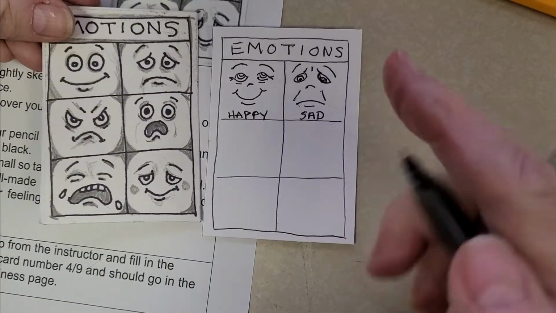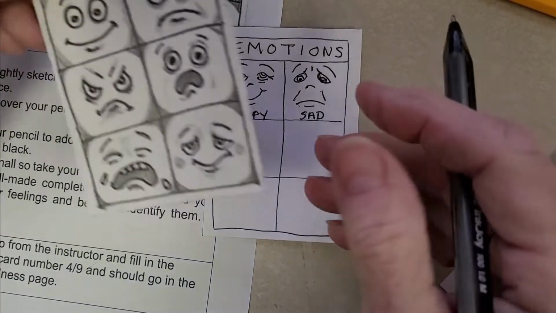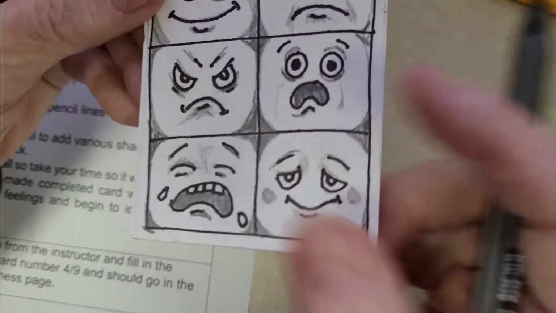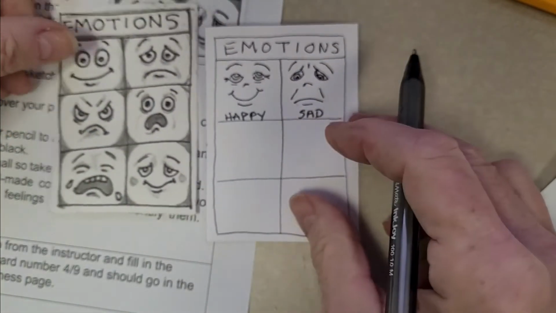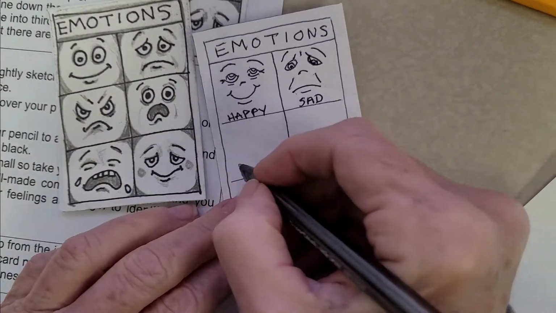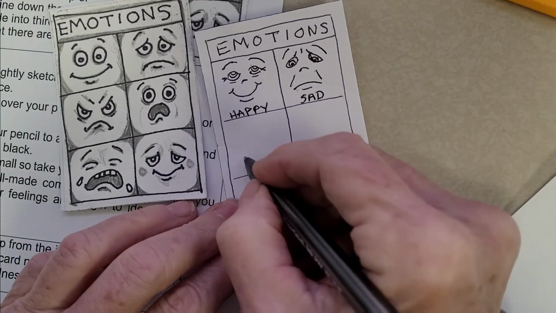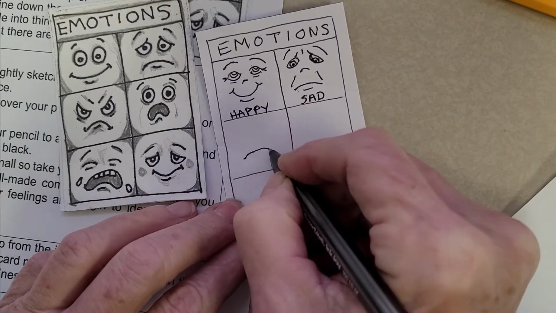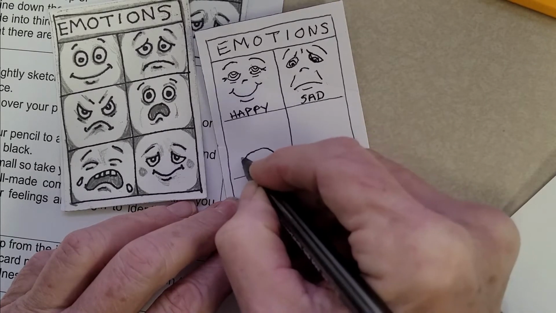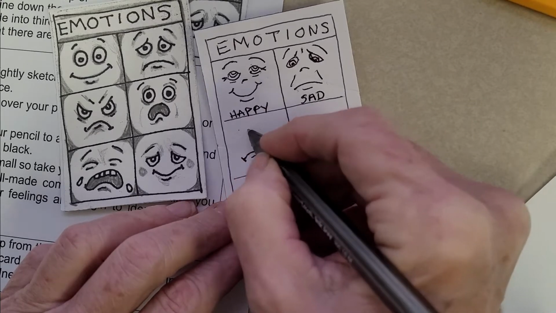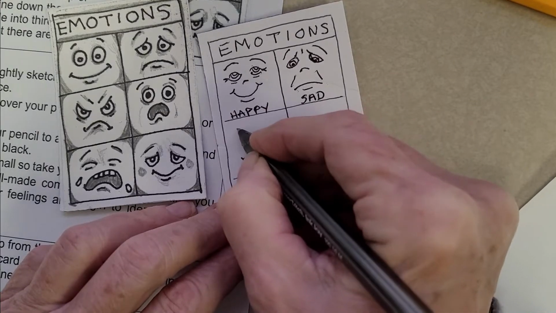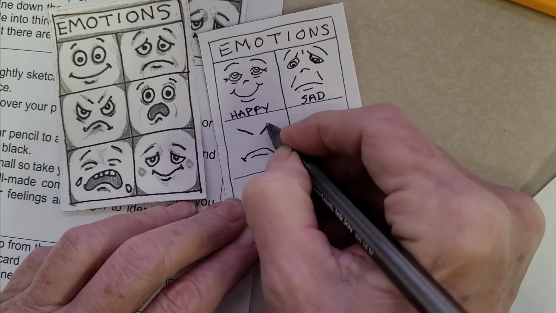Feel free to experiment with this by looking in the mirror. Now let's do the next one. Guess what this one is? You got it. This is when you're mad. So when you're mad, you're going to go down like this, but you're going to have a different cast to the eye.